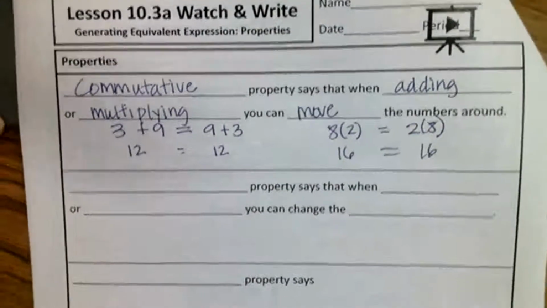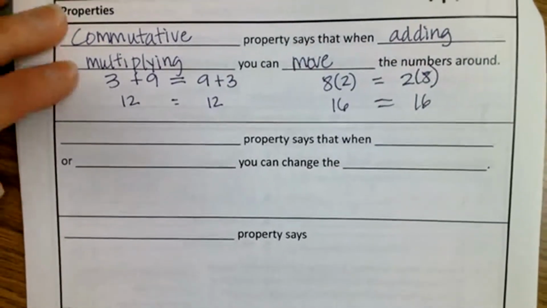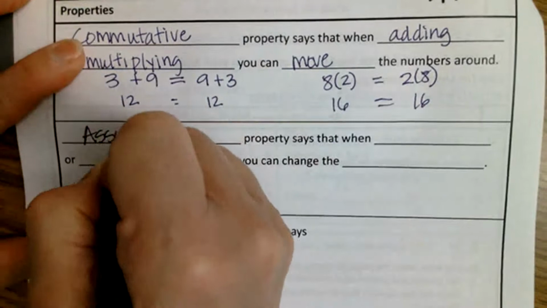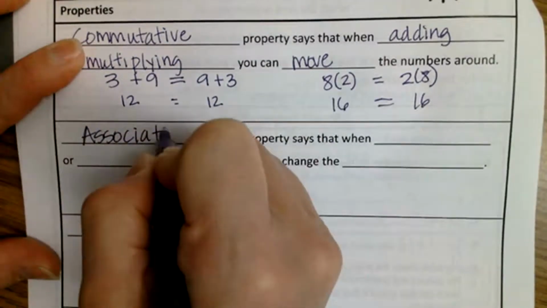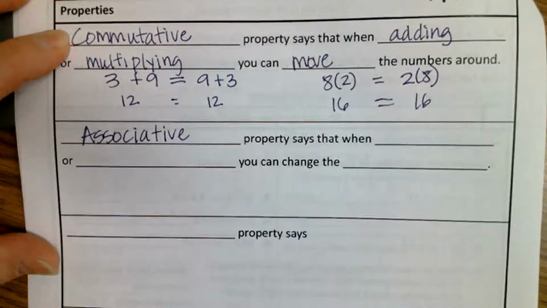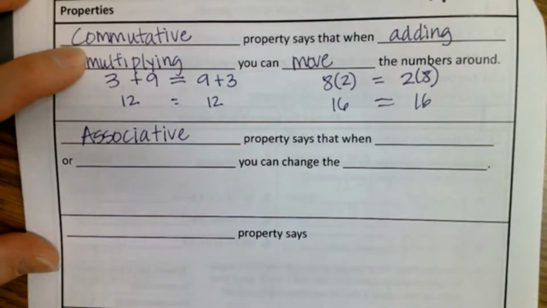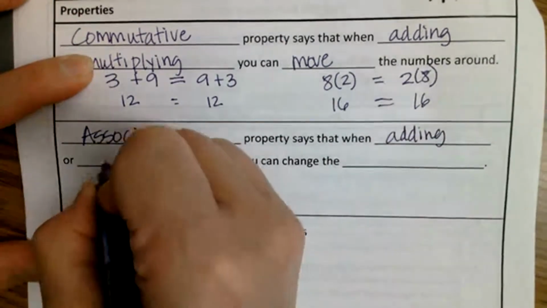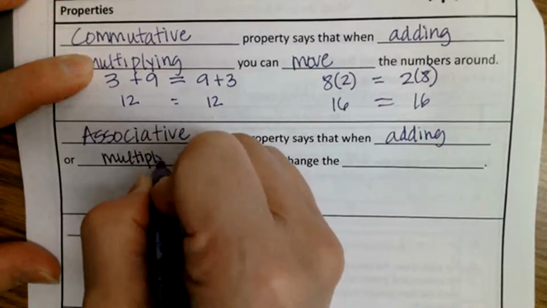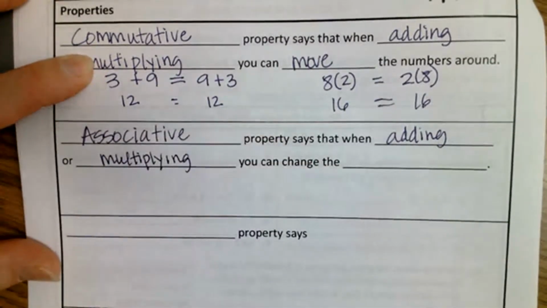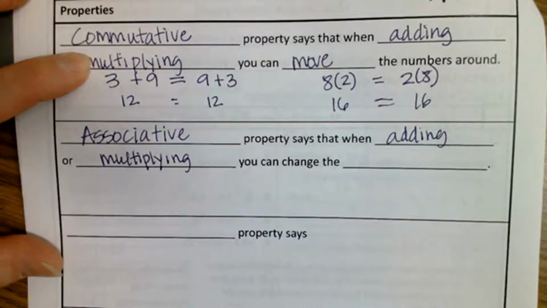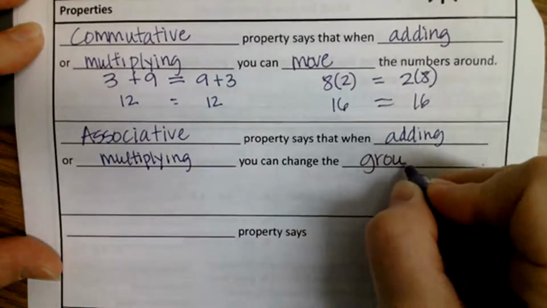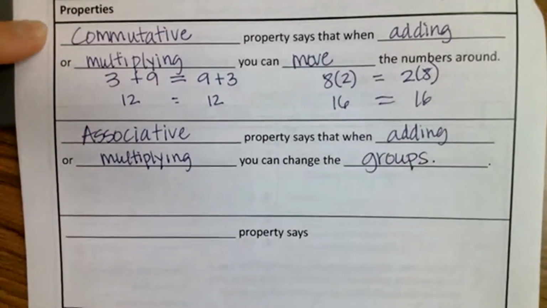Okay, so let's go to the next property. It's similar, but it's not exactly the same. It's called the associative property. A-S-S-O-C-A-T-I-V-E. Associative. That's how you say that. The associative property says that, again, when adding or multiplying, only when adding or multiplying, you can change the groups. Now, what does that mean?